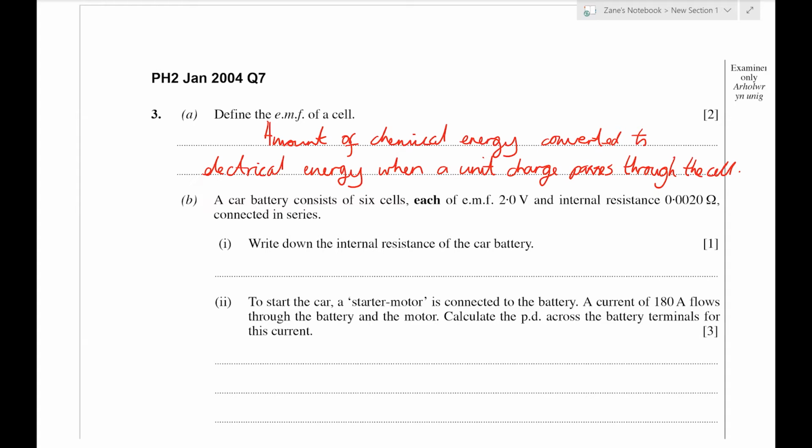Next, we've got a car battery made of 6 cells, and each of those cells has got an EMF of 2 volts and an internal resistance of 0.0020 ohms, and they're connected in series. And we've got to write down the internal resistance of the car battery. Well, what we've got is 6 lots of 0.0020, so we've got 0.012 ohms.